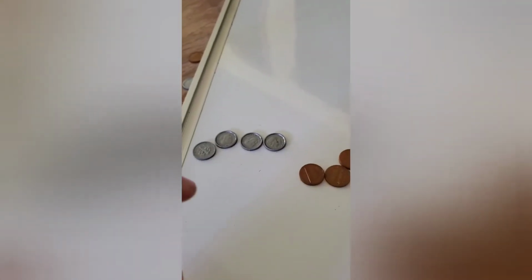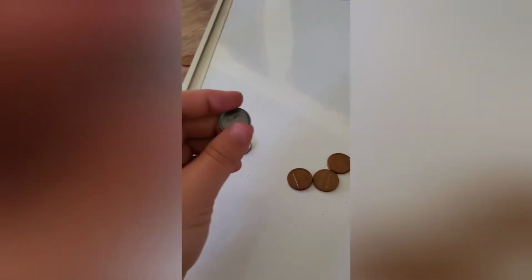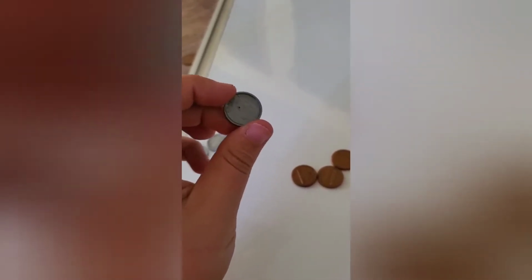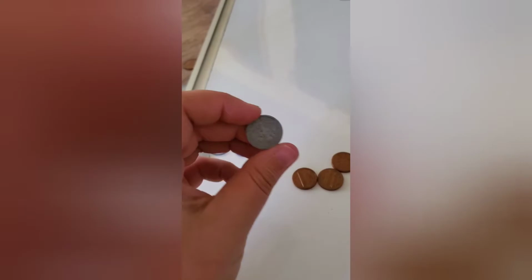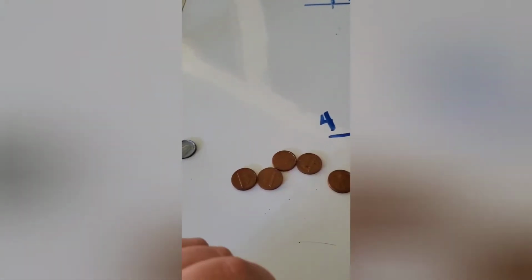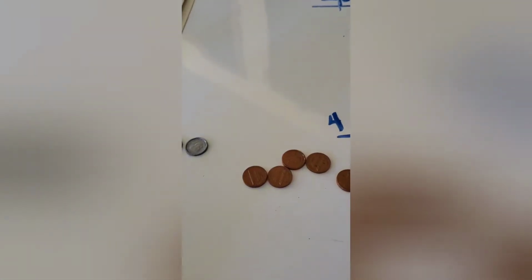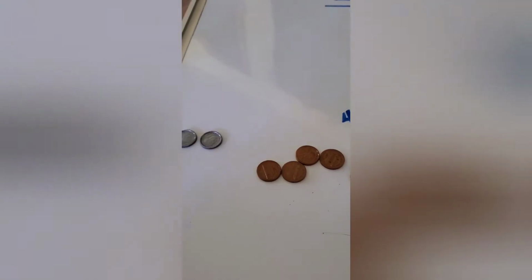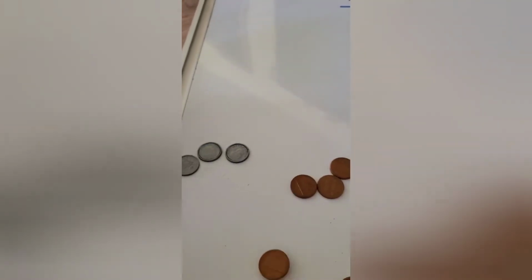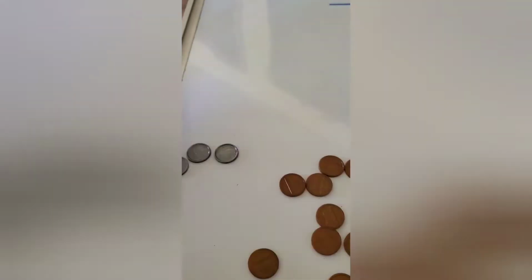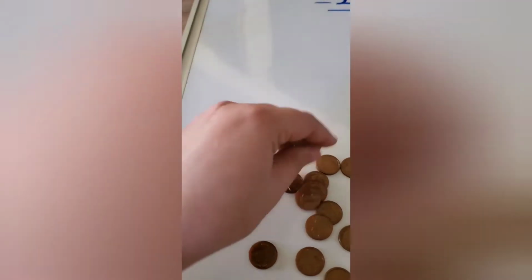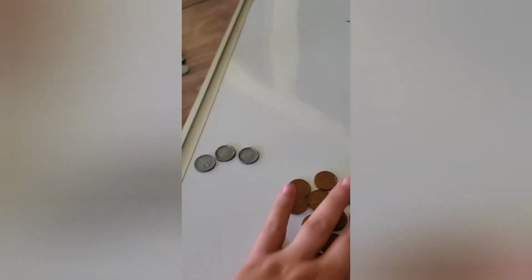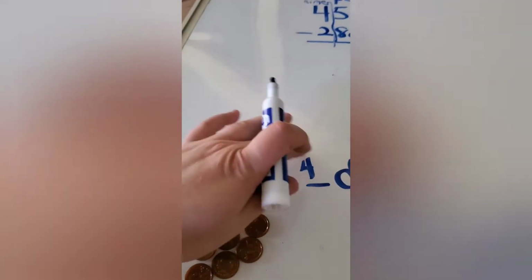So, what we're going to do is we're going to take a dime away, because that's how we regroup. And how many pennies am I going to put down? You guys are so smart. You're right. I'm going to put down 10 pennies. 1, 2, 3, 4, 5, 6, 7, 8, 9, 10. Okay, so now I have 10. Now, what numbers do I have now?